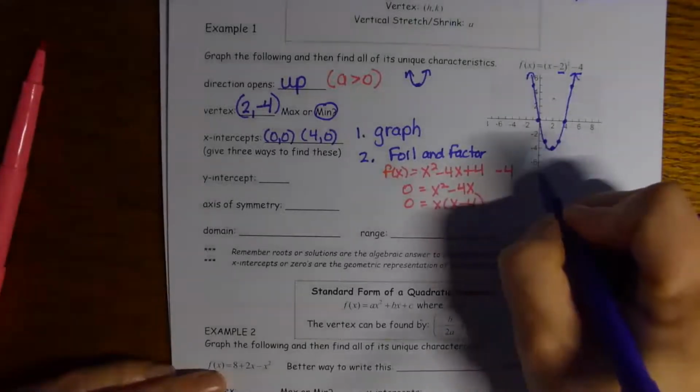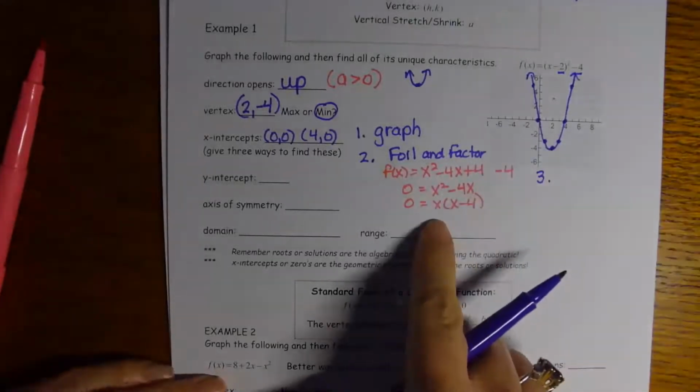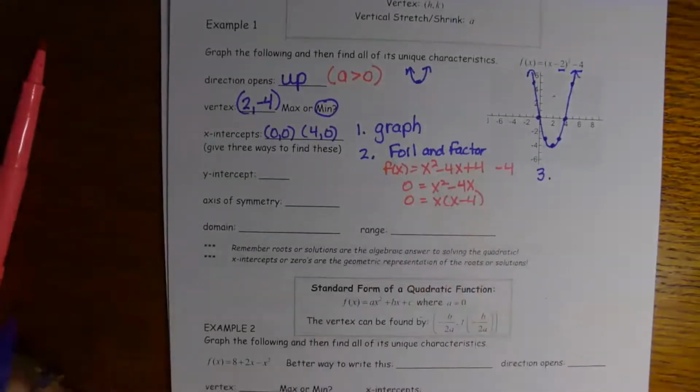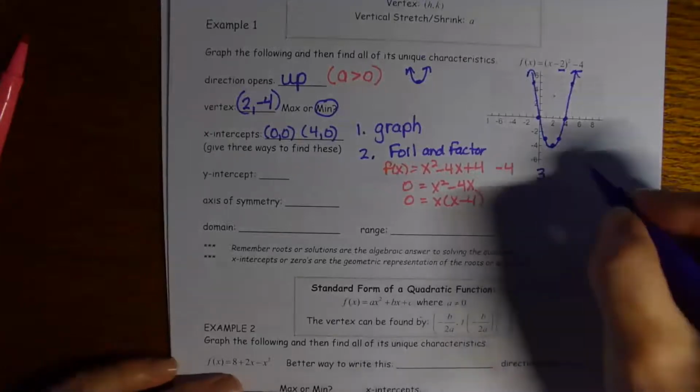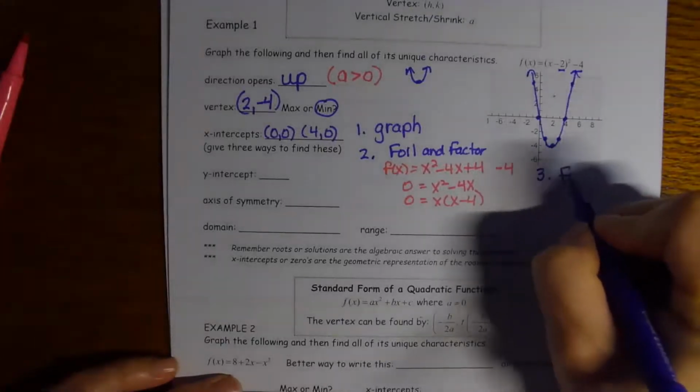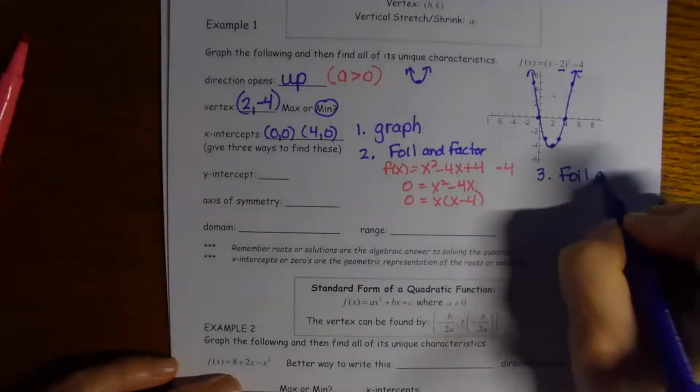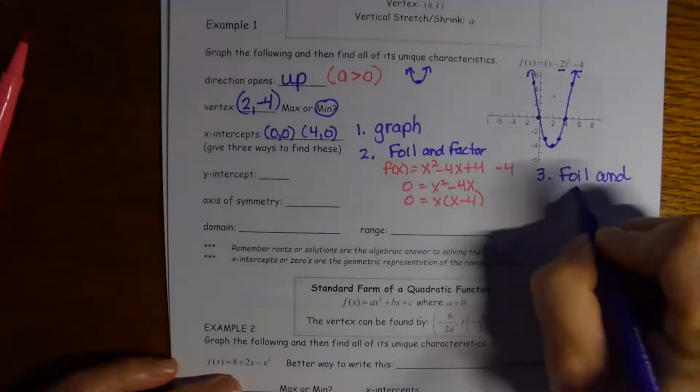The other way, what would you do if you got to a problem and it didn't factor? Are you stuck? Never. Never on quadratics are you stuck, because there's one method that always works. And what is that? Quadratic formula. You have to FOIL first.